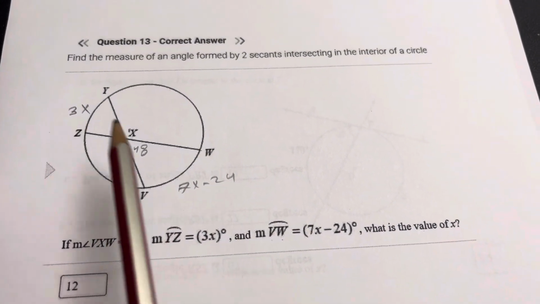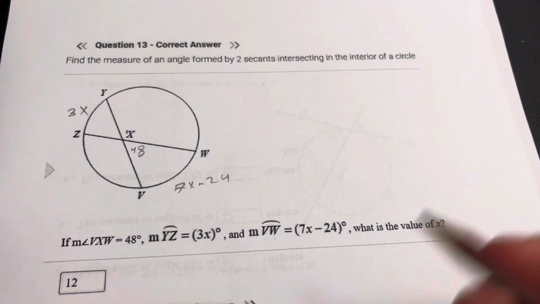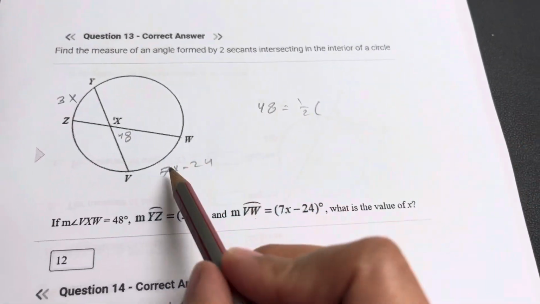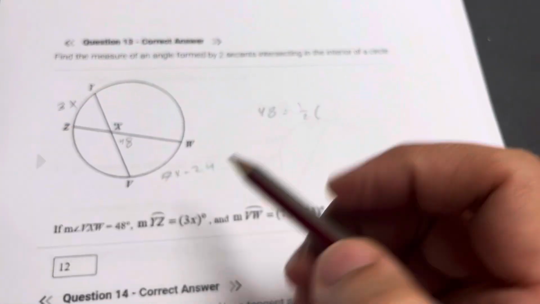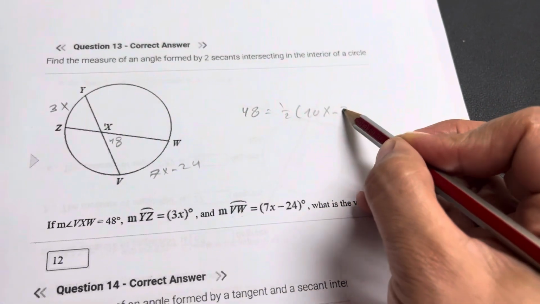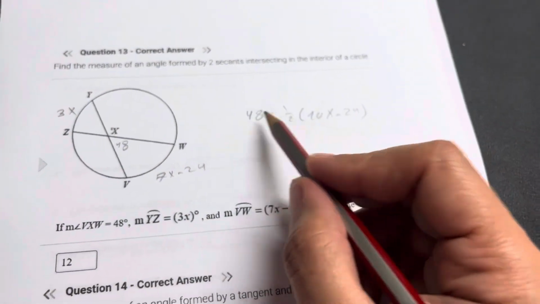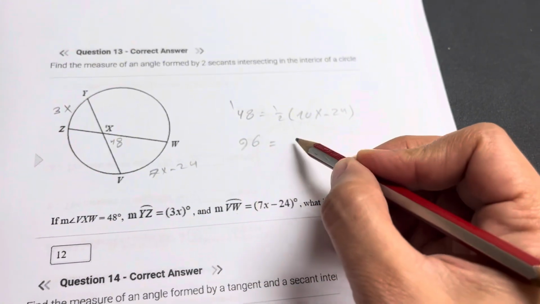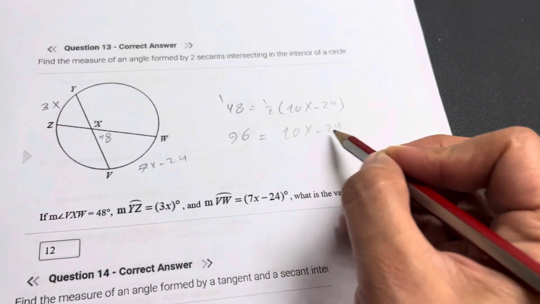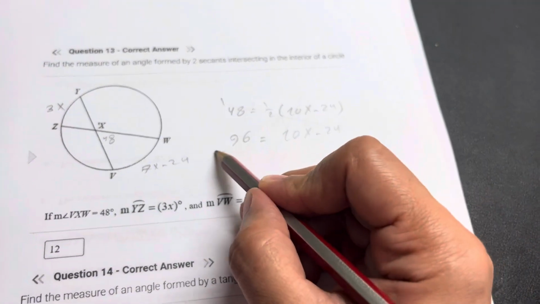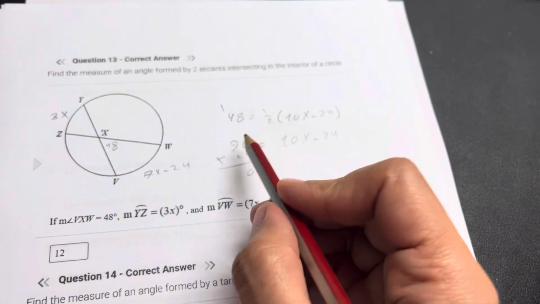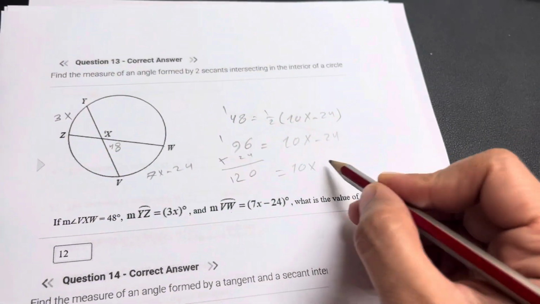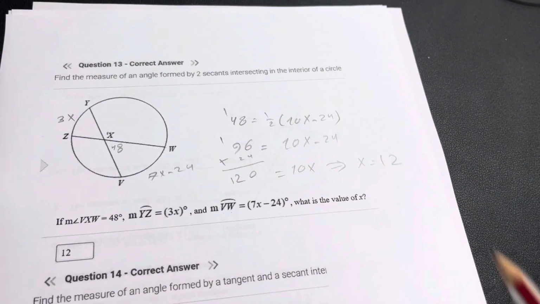Given this arc and this angle, he wants the value of x. The angle 48 is equal to half this arc plus this arc, which is 3x plus 7x minus 24. 3x plus 7x is 10x minus 24. So 2 times 48 is 96. So 96 is equal to 10x minus 24. I'll take the 24 to the other side, so it will be plus 24. 96 plus 24 is 120. So 120 is equal to 10x. So x is equal to 12.